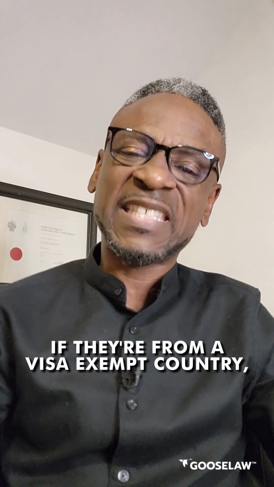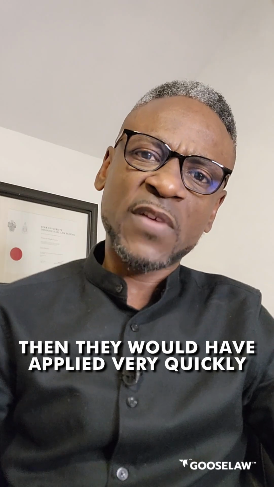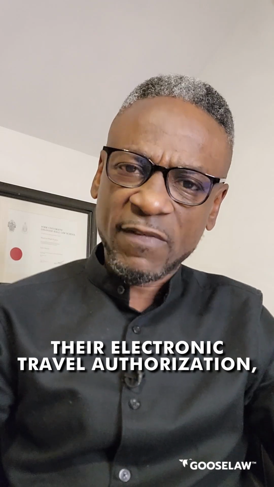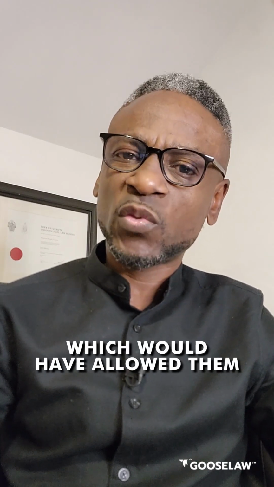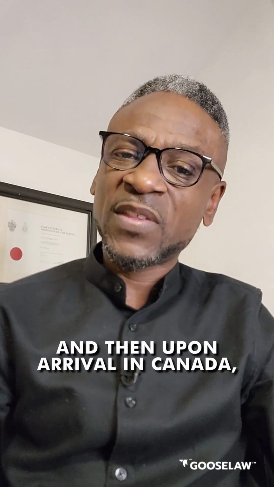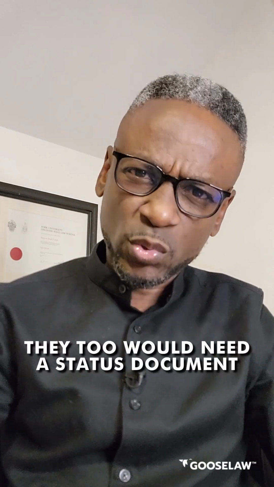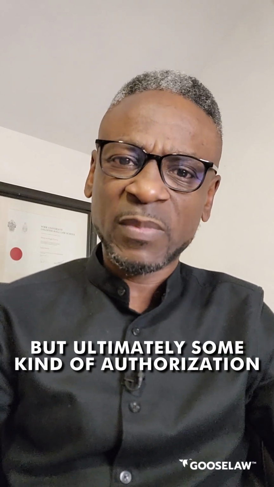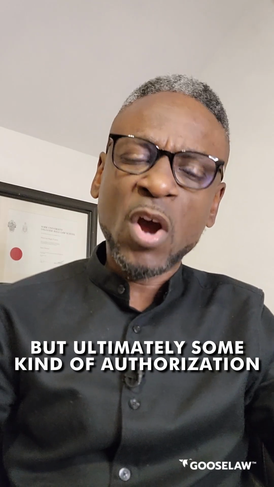If they're from a visa-exempt country, then they would have applied very quickly for their ETA, their electronic travel authorization, which would have allowed them to travel to Canada, and then upon arrival in Canada, they too would need a status document, whether it be a work permit, a study permit, or a visitor record, or a stamp in your passport, or no stamp in your passport, but ultimately some kind of authorization to remain in Canada temporarily would have been required from the Canadian immigration officer.